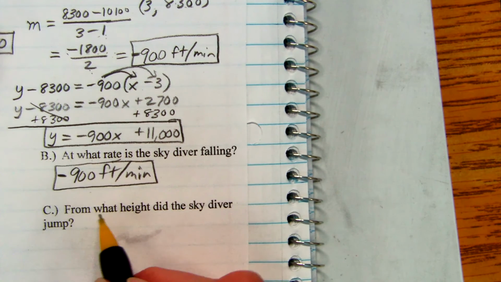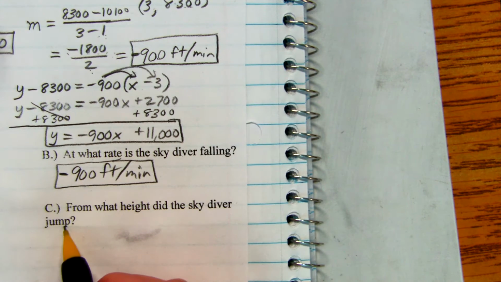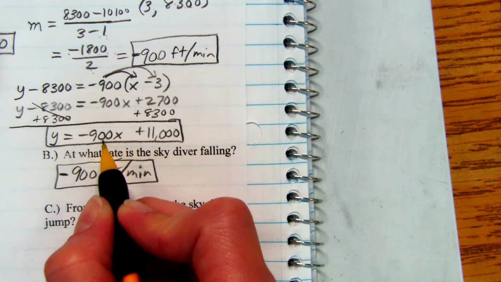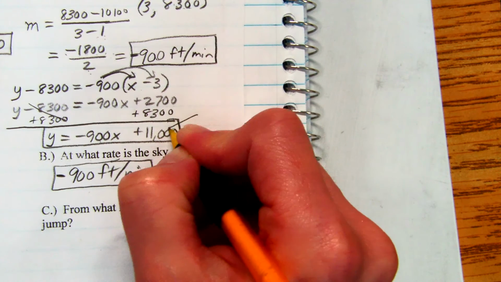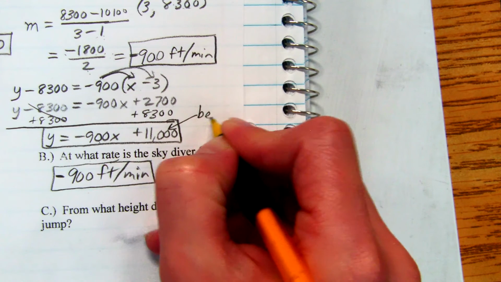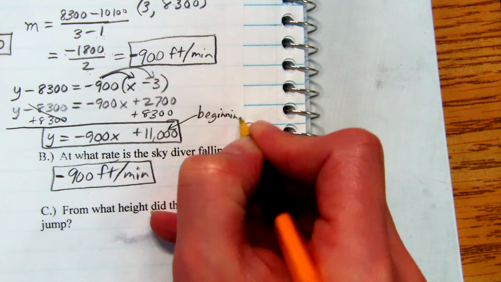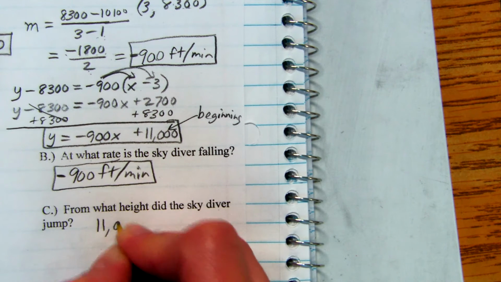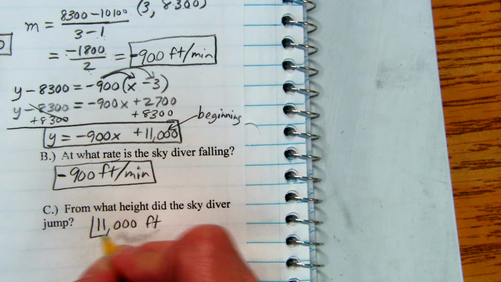And then it asked you, from what height did the skydiver jump? So the cool thing about the slope-intercept form is this is my rate that I'm falling. This number is B for beginning, okay? It tells us where he started without having to do anything else. And so we know that he started from 11,000 feet.